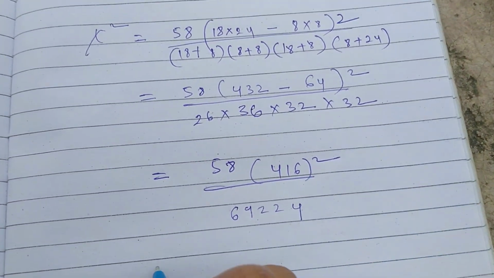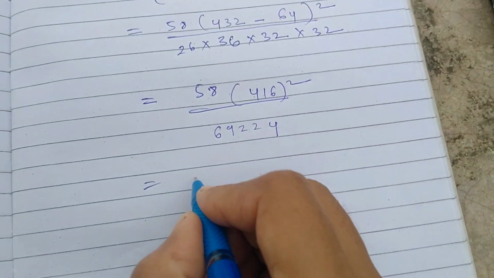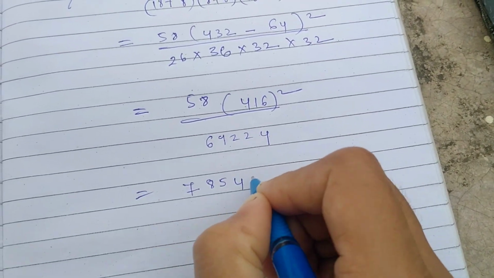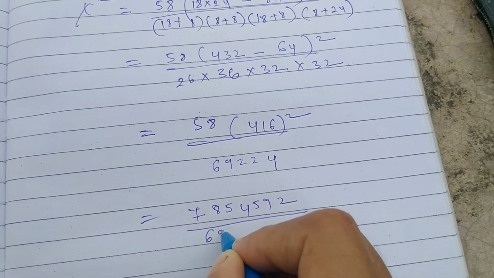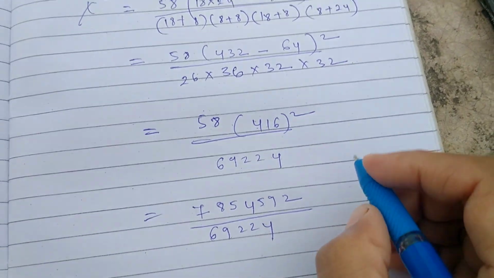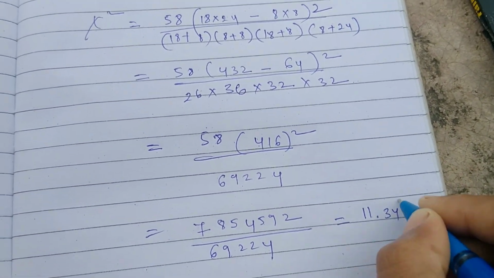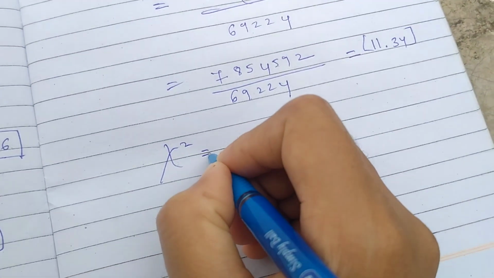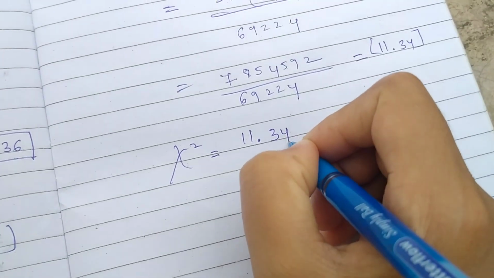After squaring this and multiplying with 58, we'll get the value as around 7854592 divided by 69224. After dividing this we'll get the value around 11.34. So chi-square test is equal to 11.34.